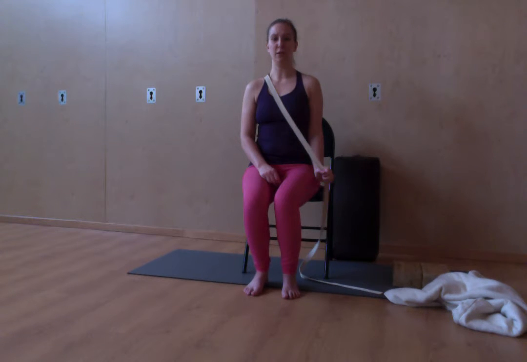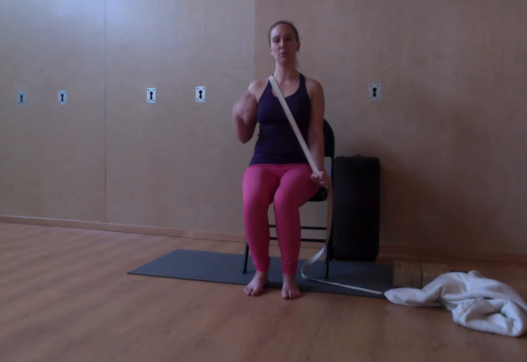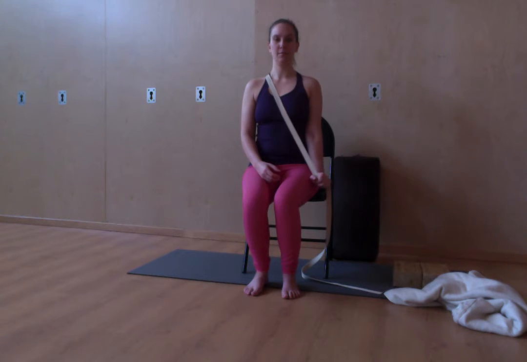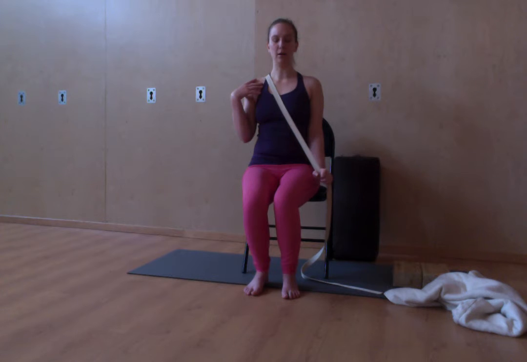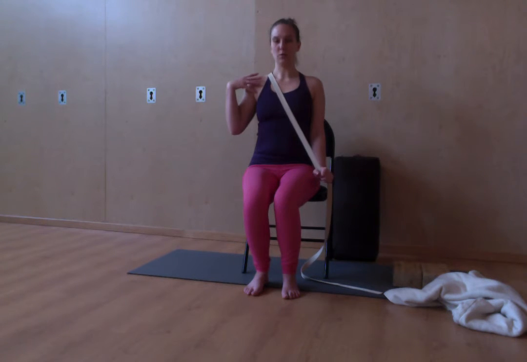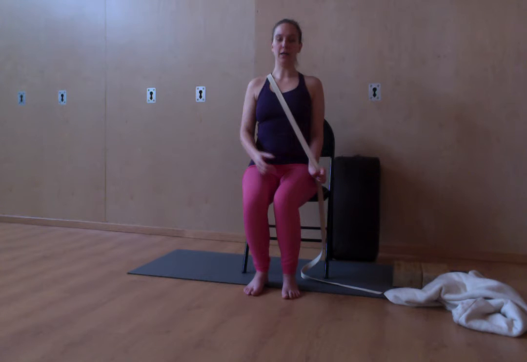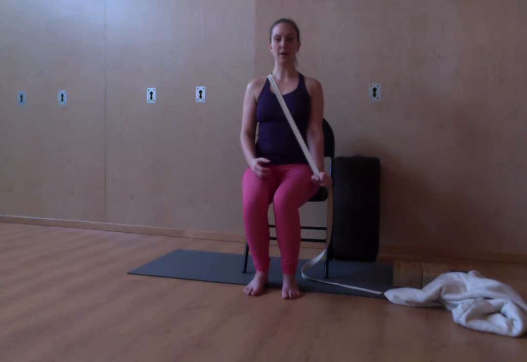It should feel good. It should feel like somebody's massaging that muscle, and then as we take this movement, it should feel like somebody's pulling the shoulder back. With gravity, our shoulders tend to fall and hunch forward, so we want to open that back up and release those tight muscles on the back.